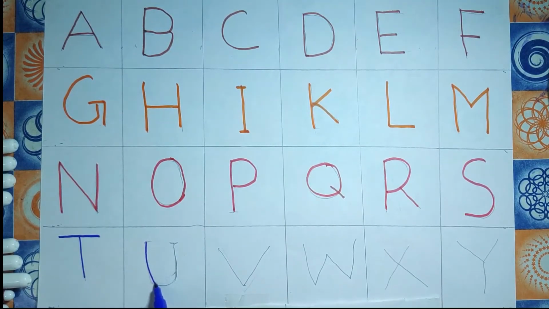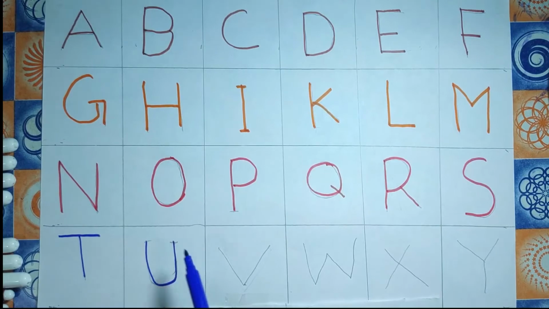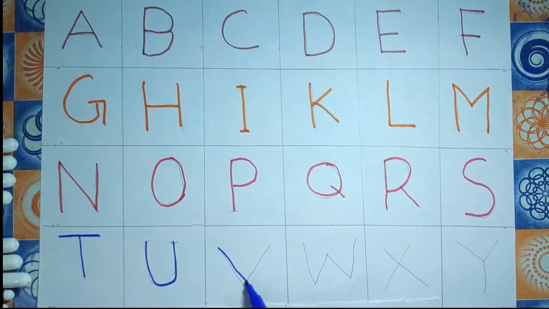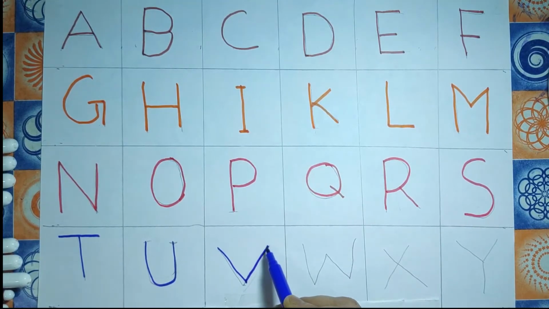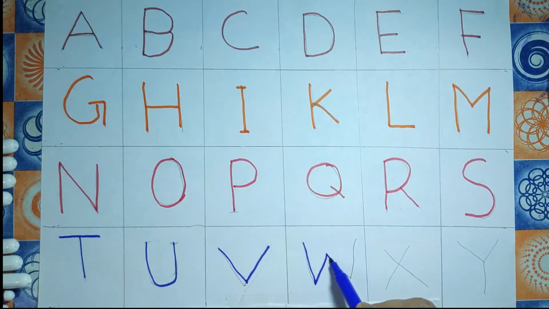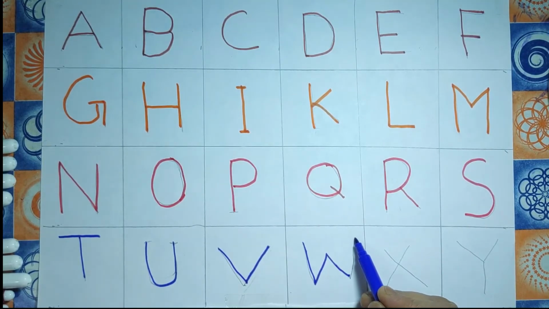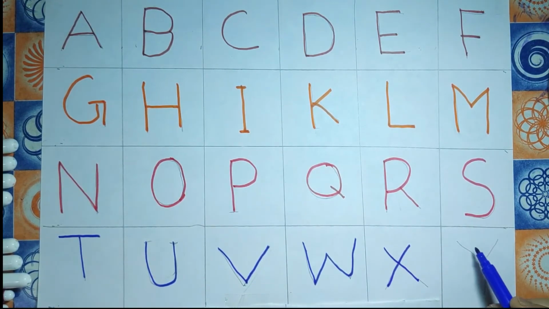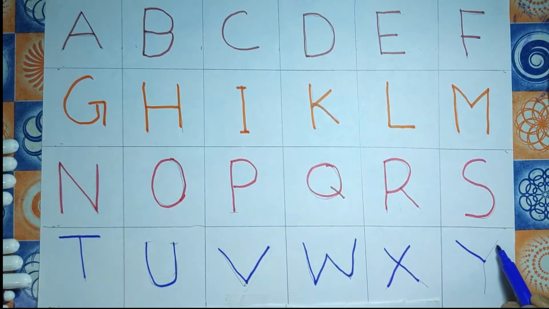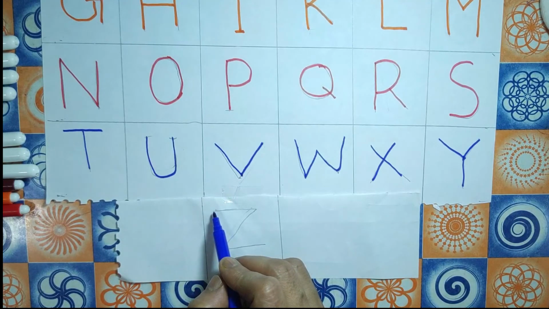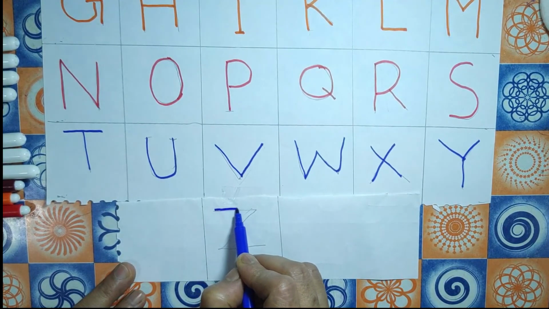U for umbrella. V for violin. W for watermelon. X for Xmas tree. Y for yak. Z for zebra.